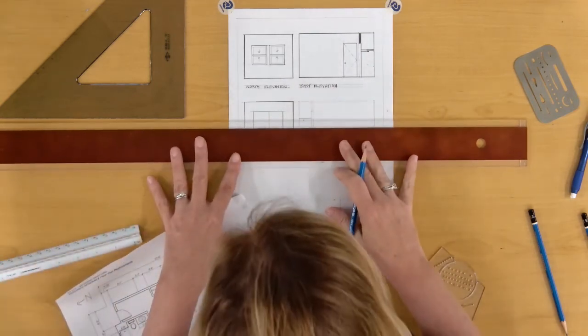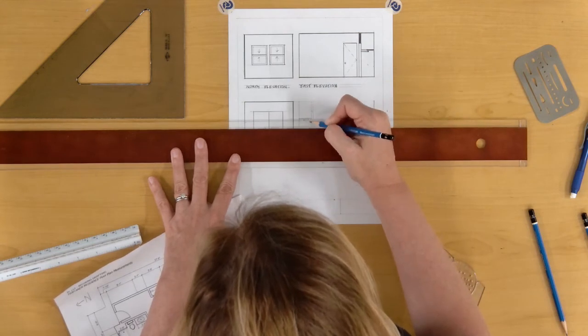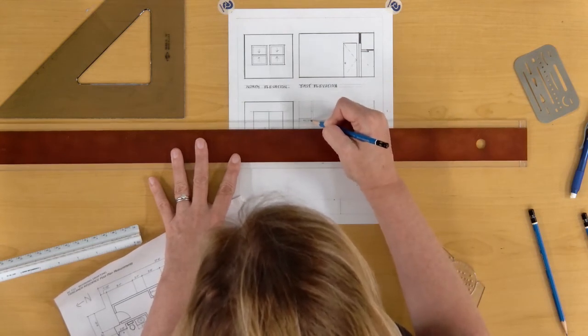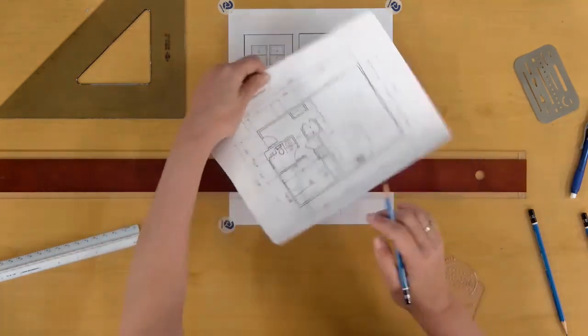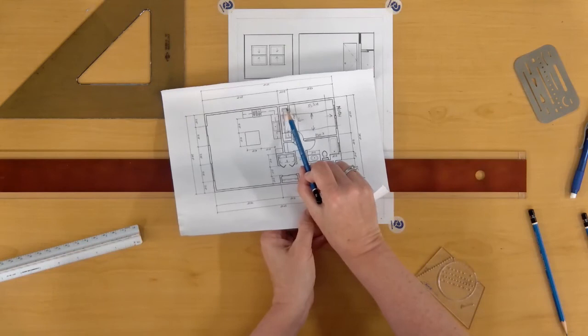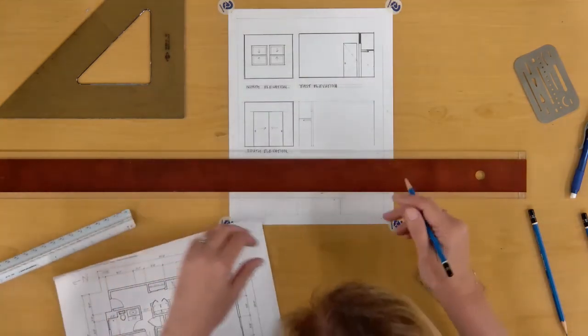That little circle. My line across to represent my shelf and bar going across this way, the return to my shelf and bar.